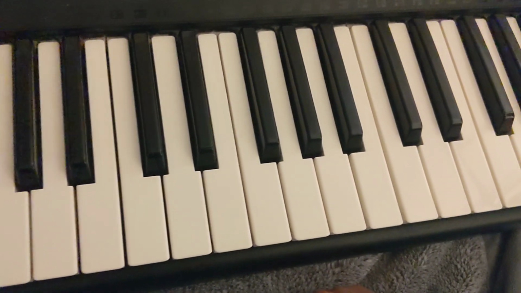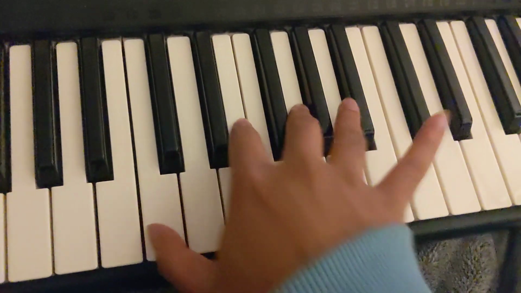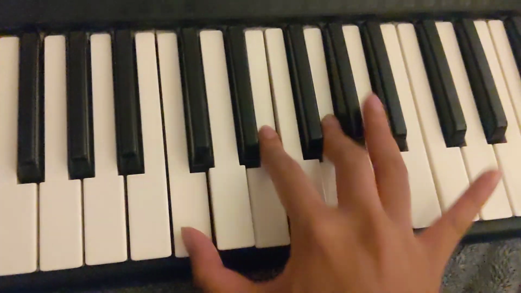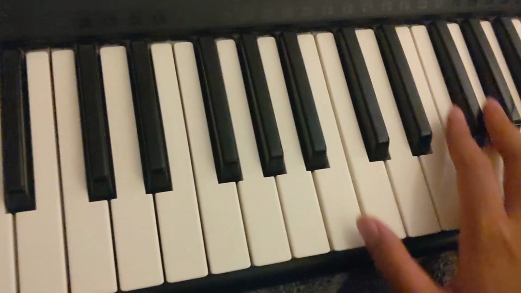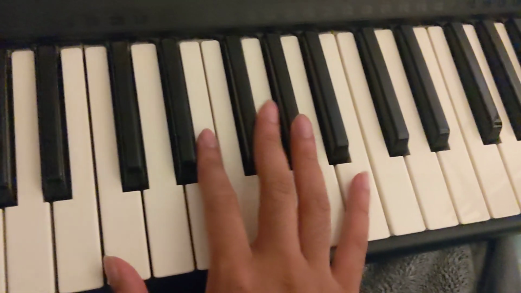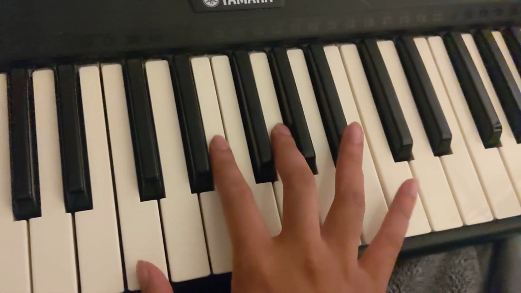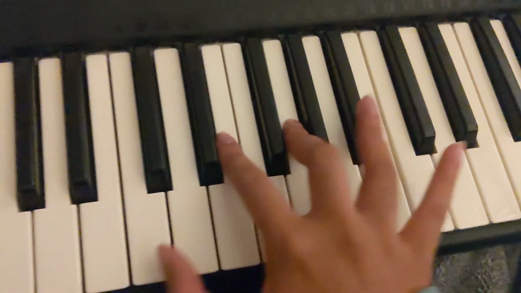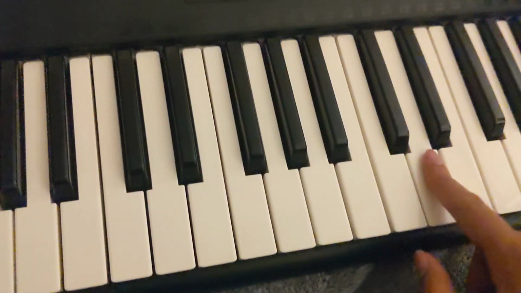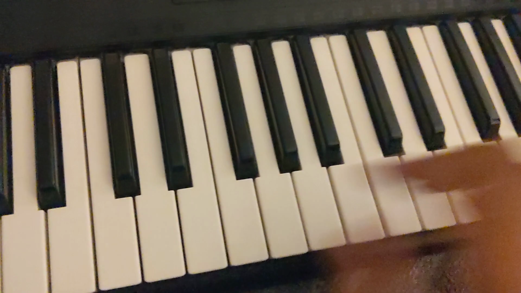The C add 13 is going to sound like this because every time I say add, you're just going to add a note, compared to C13, which could imply that we're also using the 7, the 9, and the 11.